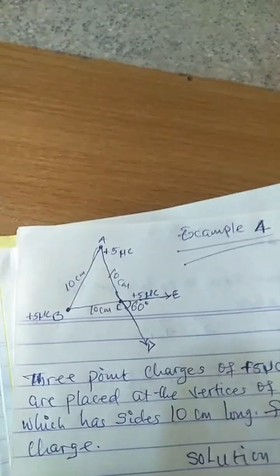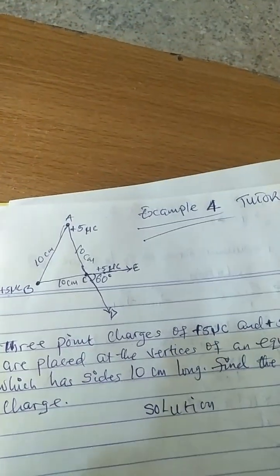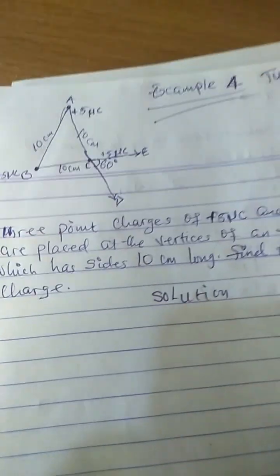Now, if these forces are equal, what are we going to do? How can we find it? Remember the vector sum of these forces. We say if the forces are equal, it's just the sum of the forces. When they talk about the sum of the forces, we are talking about the addition of the forces.